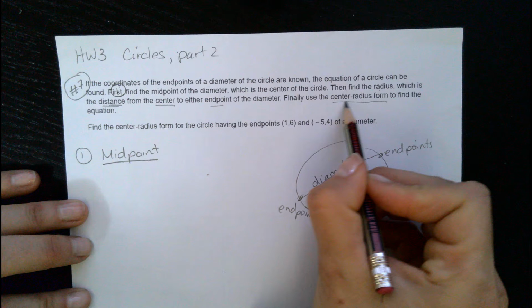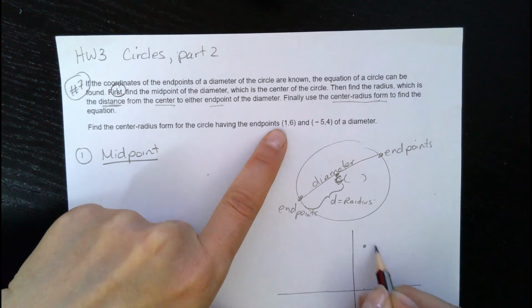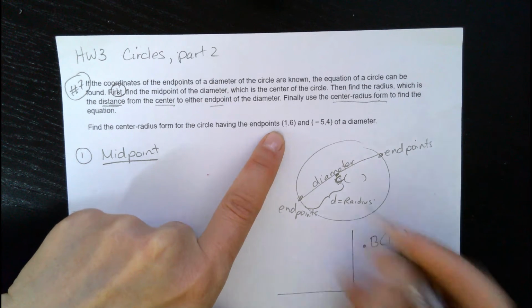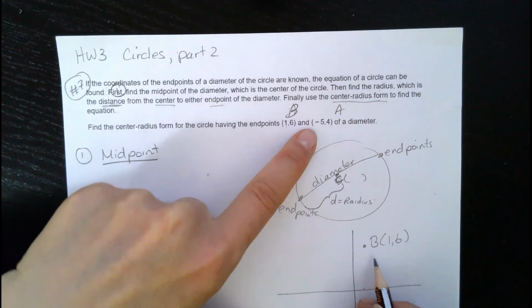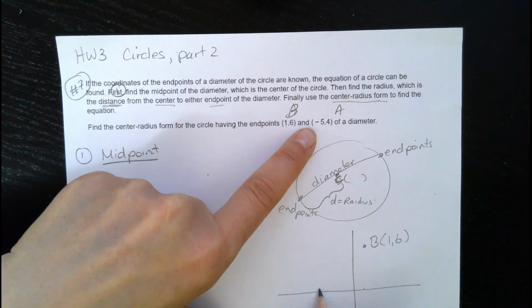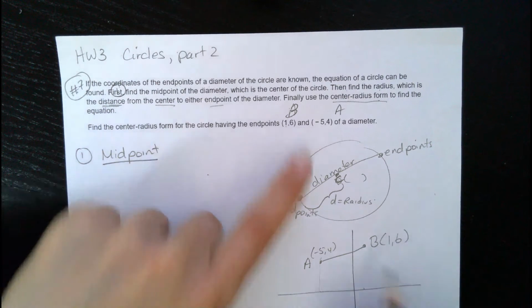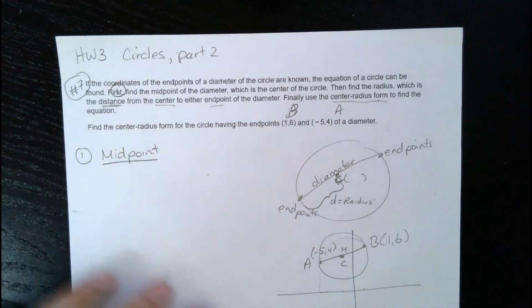Okay, so first I'm going to draw my endpoints. So 1, 6. We'll call this B and we'll call this A. So then -5 and 4. So there's A, and it's -5 and 4. So here is my diameter of the circle. So my circle looks something like this, and there's the center, which is also the midpoint.